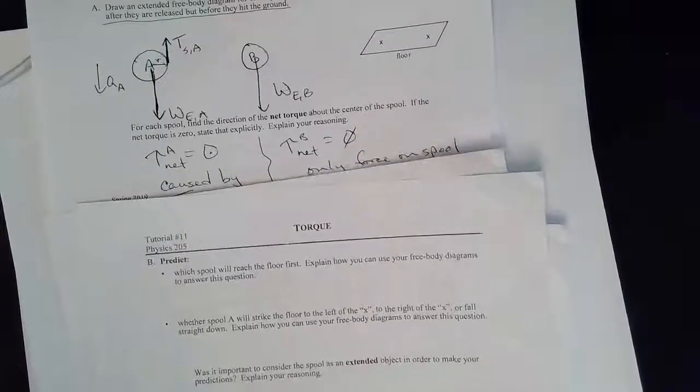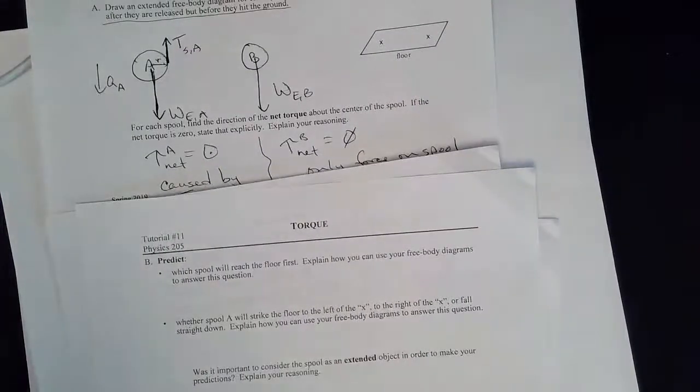Which one do you think will reach the floor first? Second question. Will spool A strike the floor to the left of the X, to the right of the X, or fall straight down and hit the X? How can you use the free body diagram to answer this question? And was it important to consider the spool as an extended object in order to make your predictions?